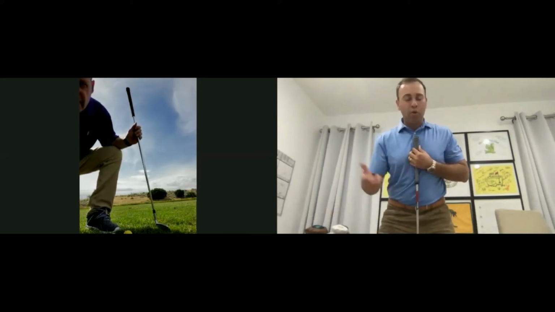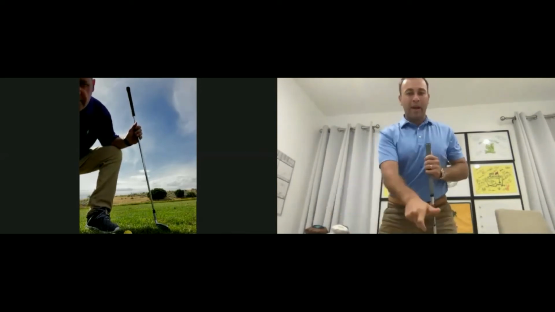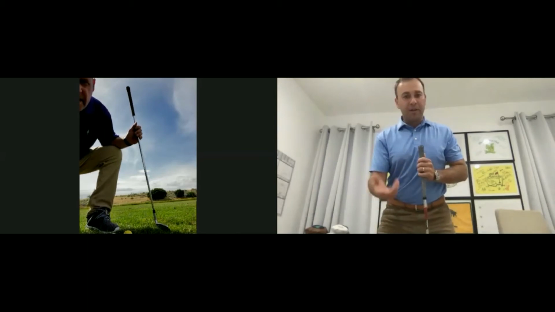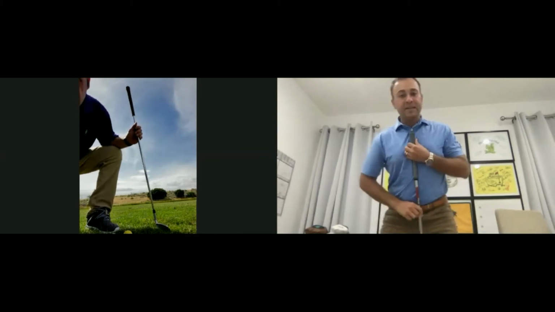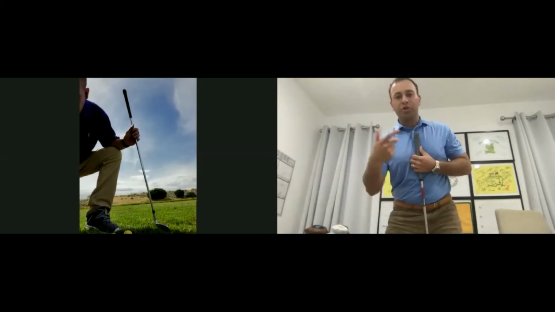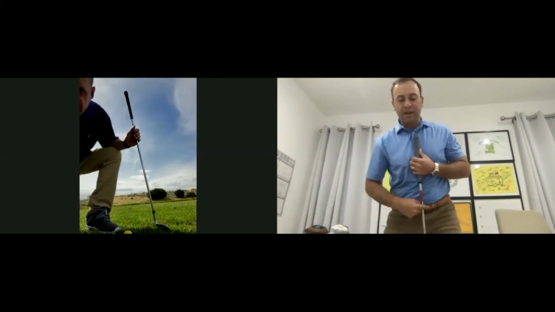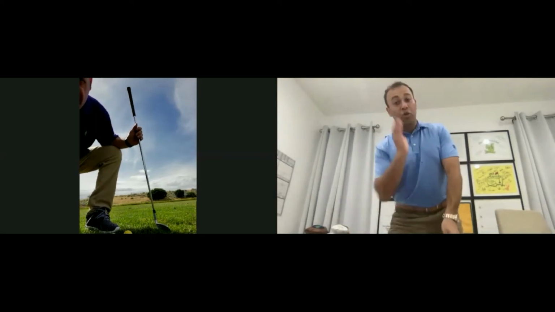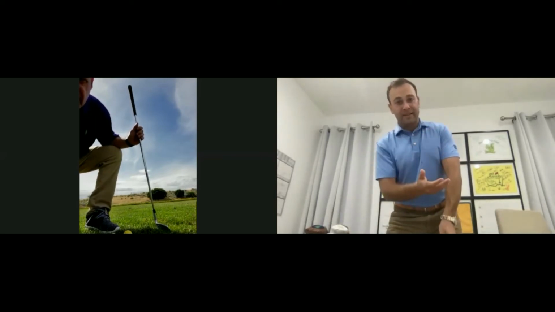Because hitting a cut or a draw is not based on manipulating the hands on the way down. It's based on your setup. So creating positive secondary tilt is beneficial, not just from an uphill lie or chipping against the grain or wet conditions, but this is going to produce more of a draw ball flight, if that makes sense.